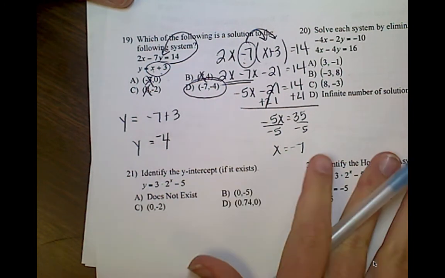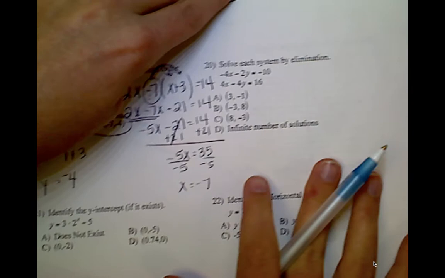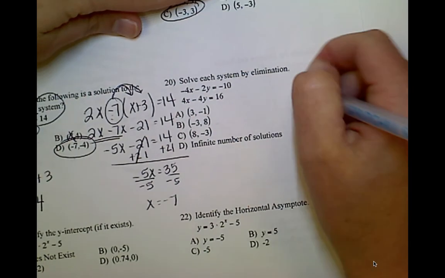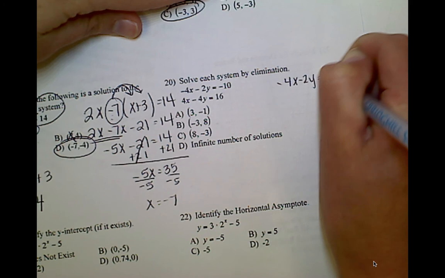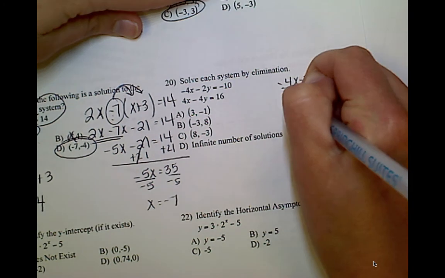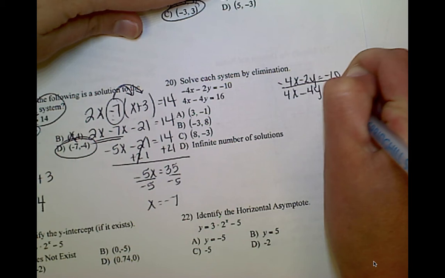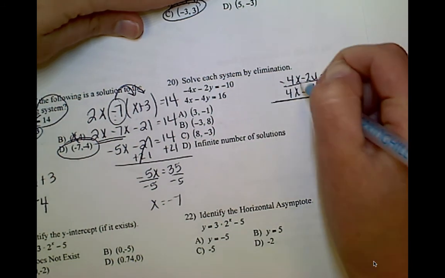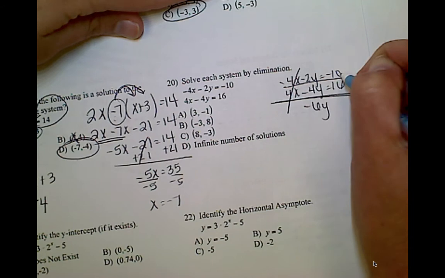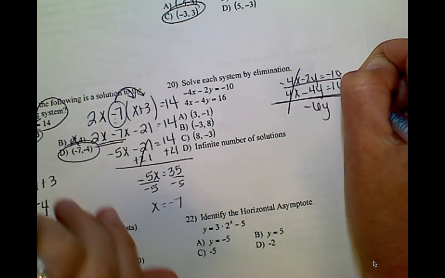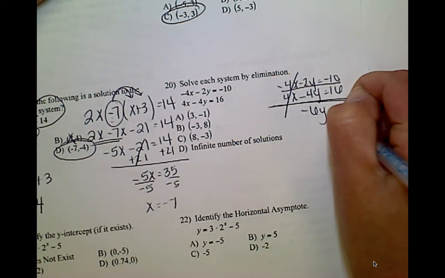Okay? Next one, we're going to solve by elimination. So what you're going to do is you're going to literally add those 2 pieces together. So I'm going to rewrite them for a second. So when I add them together, those cancel. Negative 2 minus 4 is negative 6y. Negative 10 plus 16 is a positive 6.